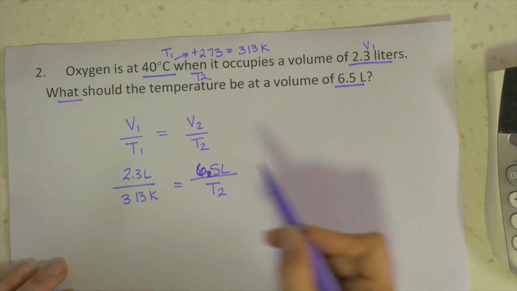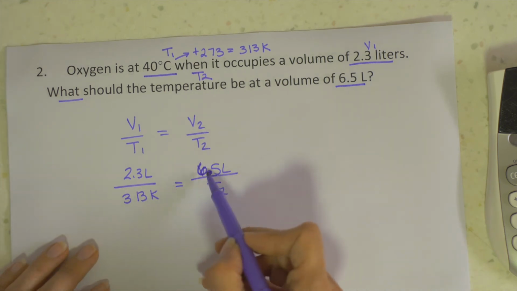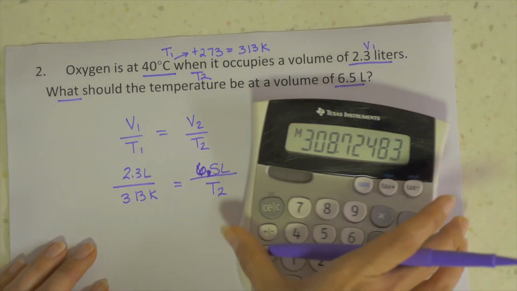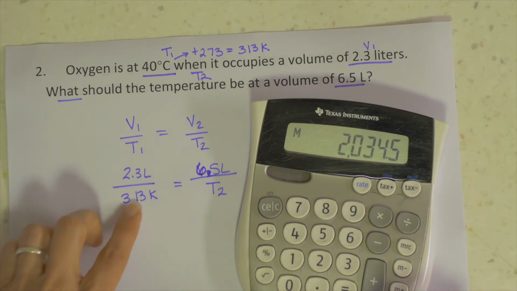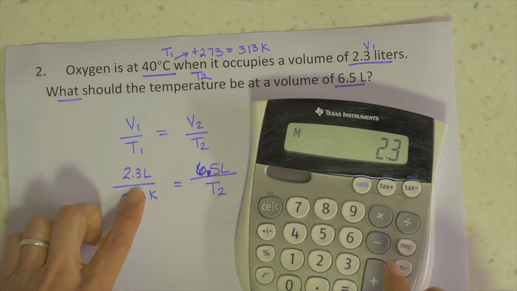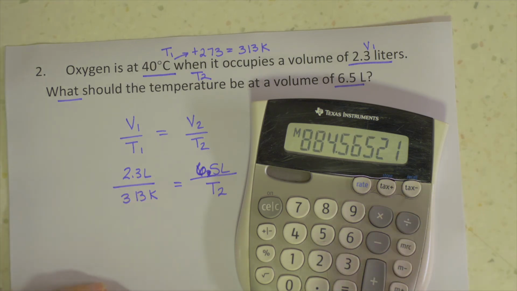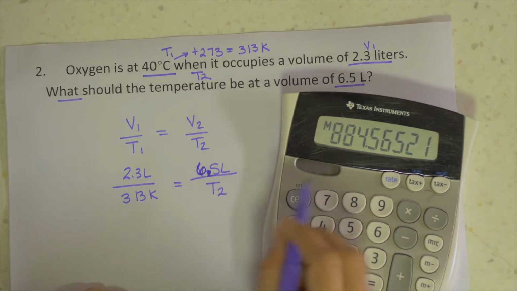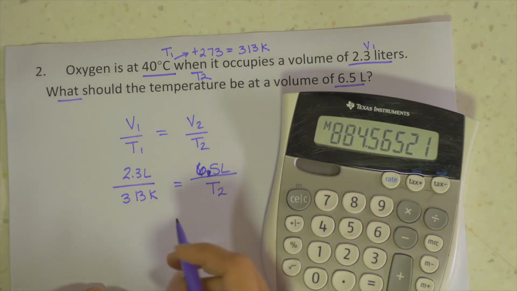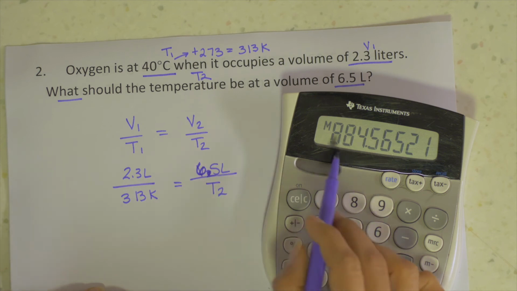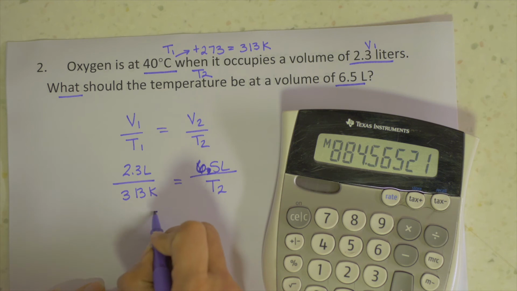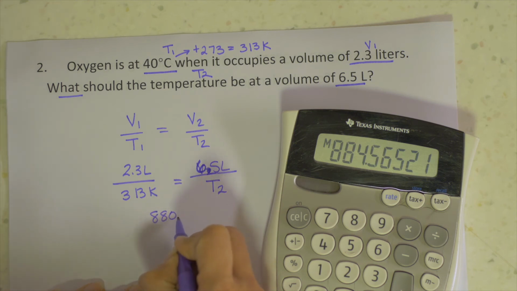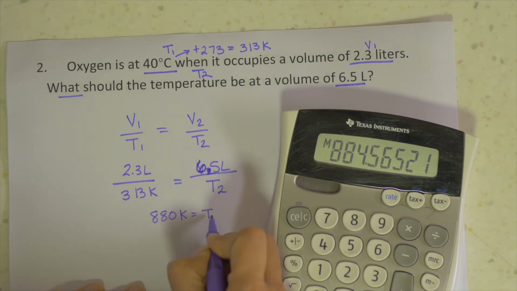And so what are we going to do? The same thing we've done on the other ones, where we cross multiply and divide. 313 times 6.5 equals, divided by 2.3 equals 884.5, which would be about 885. Although this one probably should only have two significant figures from my question, so we could round to 880 Kelvin equals T2.